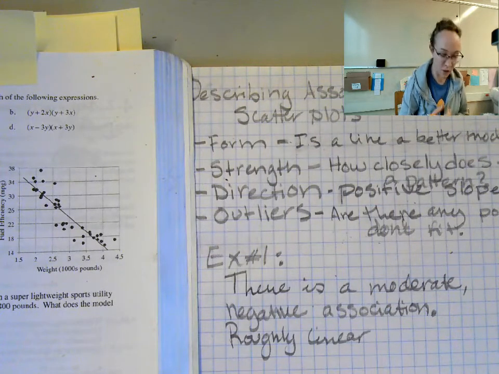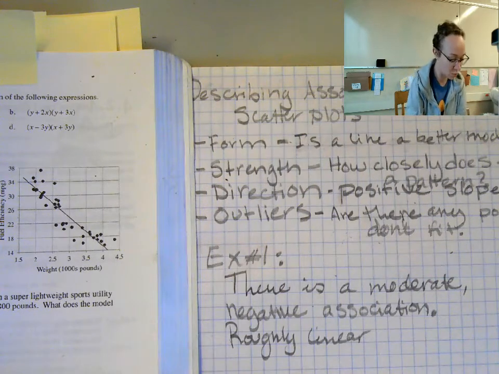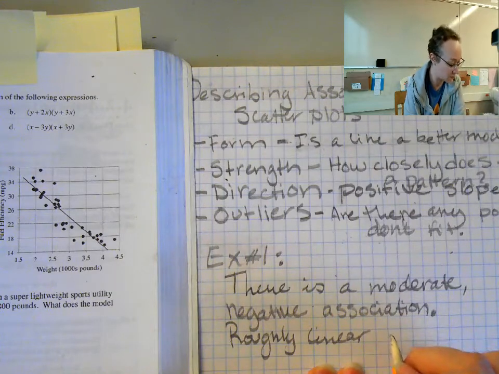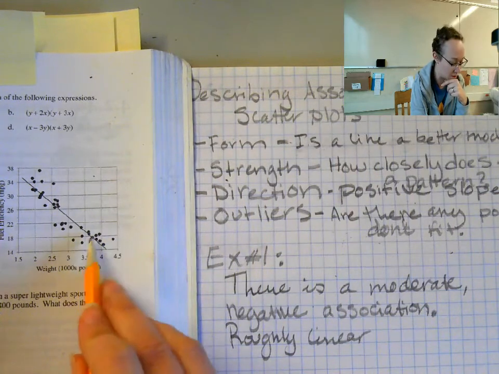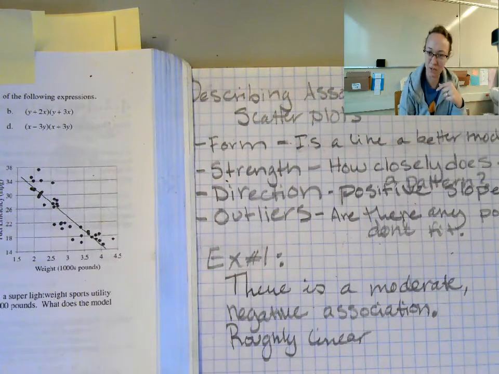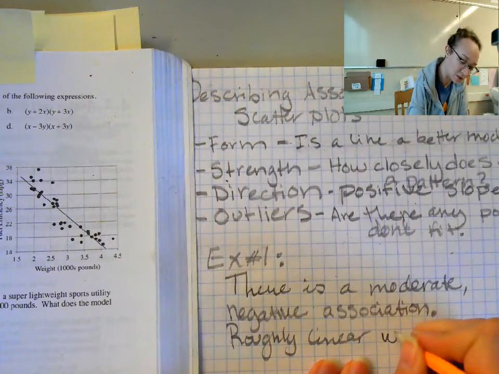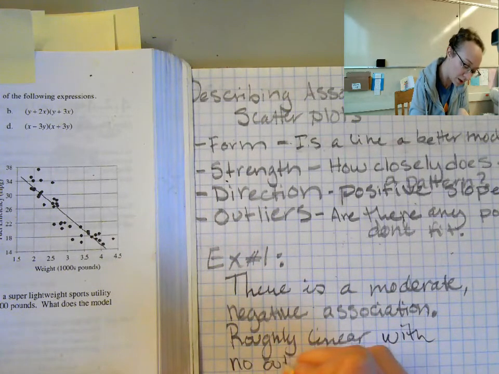And we're going to learn later how to evaluate whether that's correct or not. I'm going to say it's roughly linear, and I don't see any real outliers, right? Because yeah, that one's a little bit scattered, and most of the other ones down here are kind of together, but for the most part, it's a pretty scattered graph. So it'd have to be really far out for something to be an outlier. Roughly linear with no outliers.